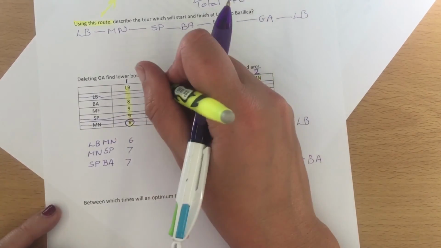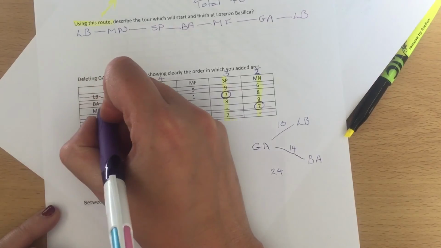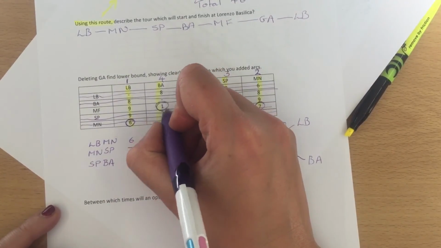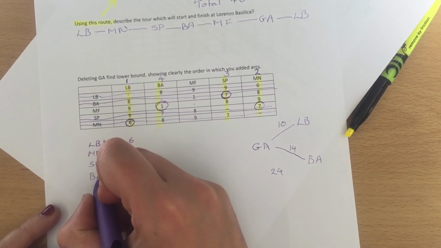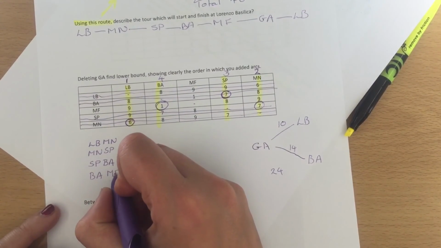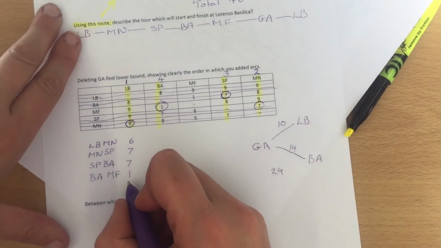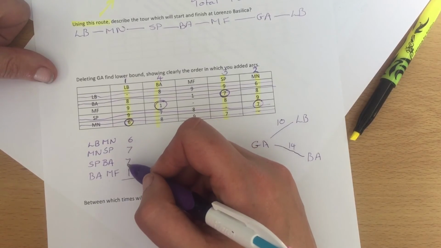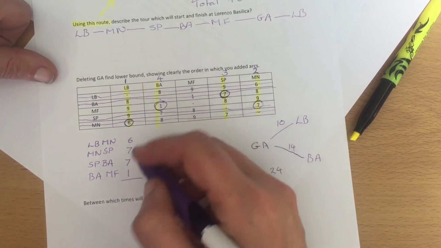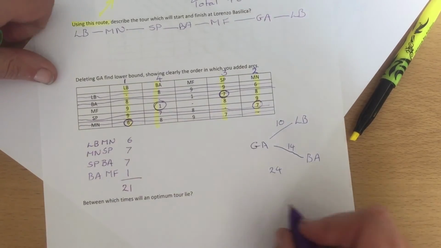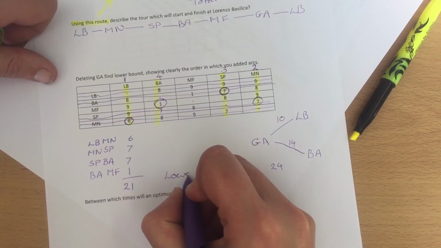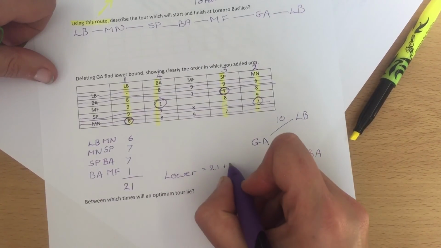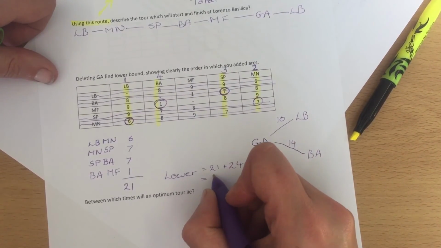So we will highlight the column, cross out the row, and then look for the smallest thing we've highlighted, which is this 1. So we get BA to MF is 1. So our total is 7 and 7 is 14, 21. So we wanted a lower bound. So that's going to equal 21 plus 24. So that is 45.